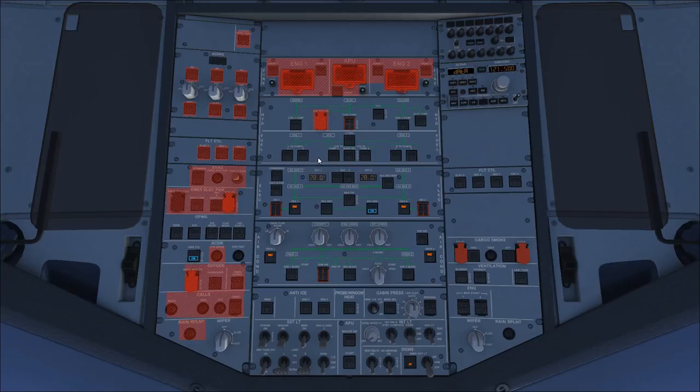Now there are a couple of buttons on here which you cannot use. For example, you cannot click on this commercial and galley and cabin button here. Also, you've got your generator and IDG buttons. Now the generator buttons you can click on. At the moment they're showing a fault because the engines are not running.